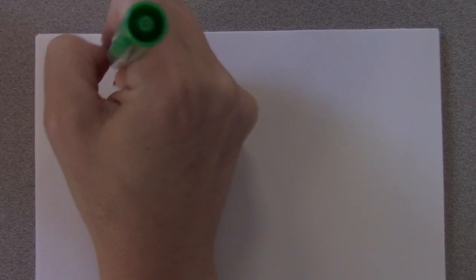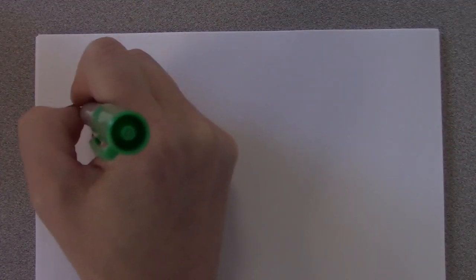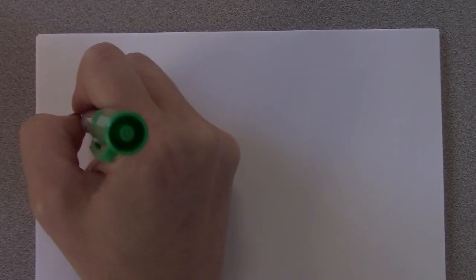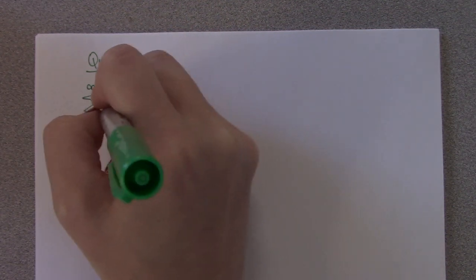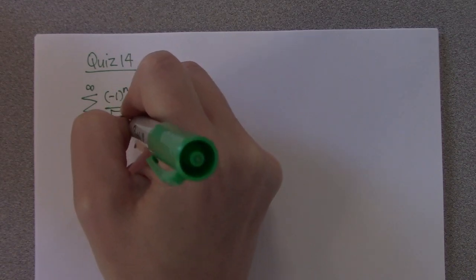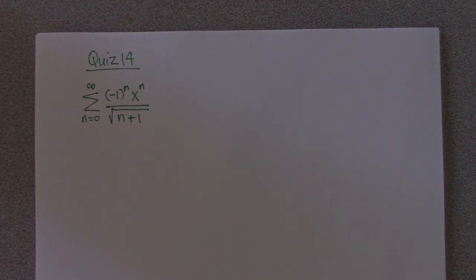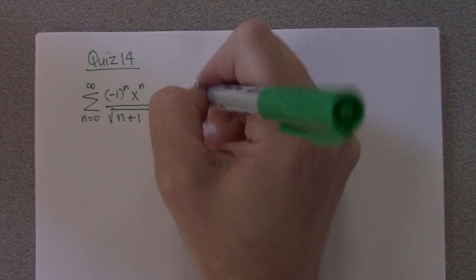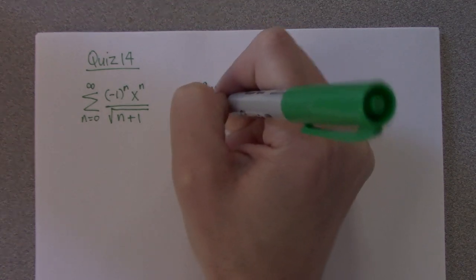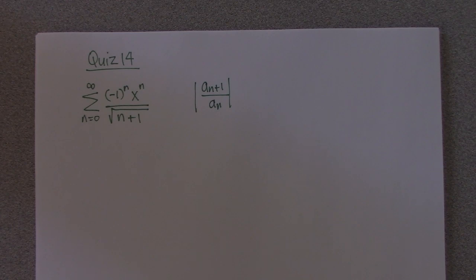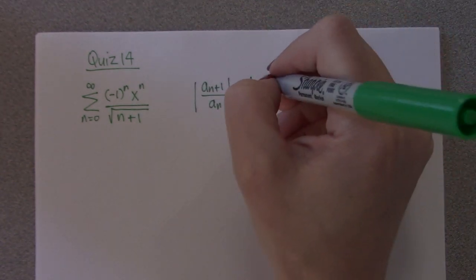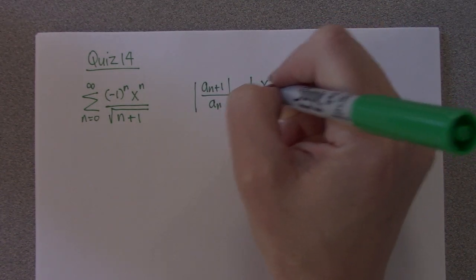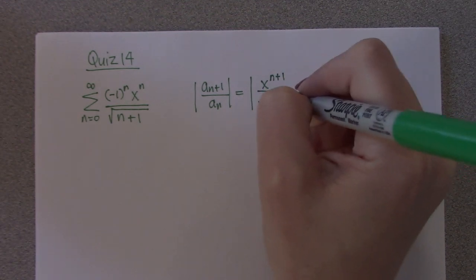So yeah, this was your quiz 14 problem. All right, so we had the series from 0 to infinity of -1 to the n, x to the n over the square root of n plus 1. So the first thing that we do is we perform the ratio test, right? For the ratio test, we want the absolute value of a sub n plus 1 over a sub n. That is going to knock out the -1. So you're going to have x to the n plus 1 over the square root of n plus 2.